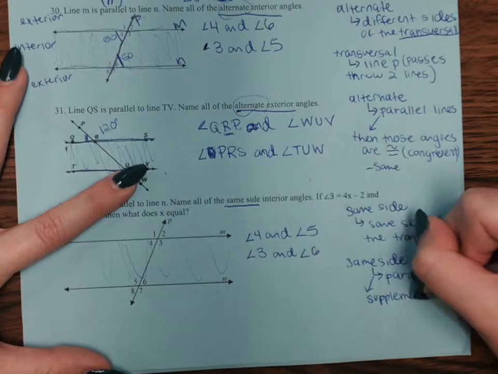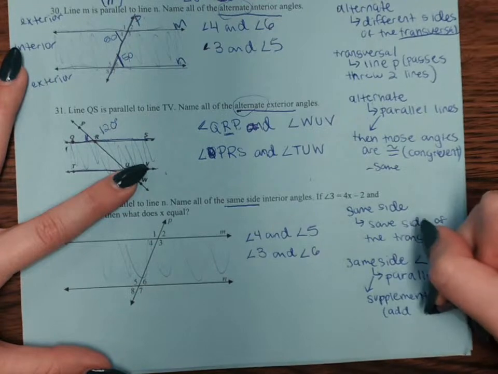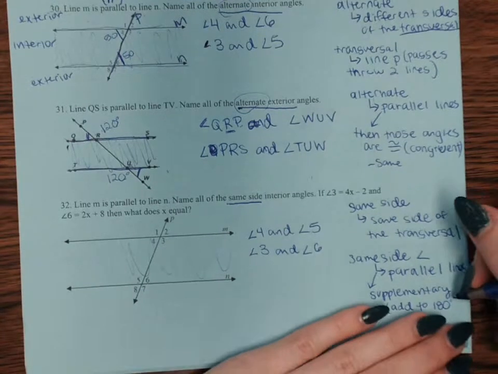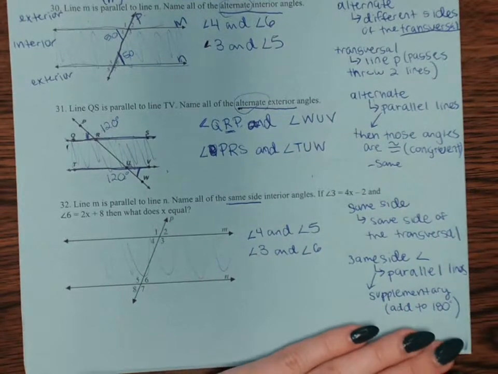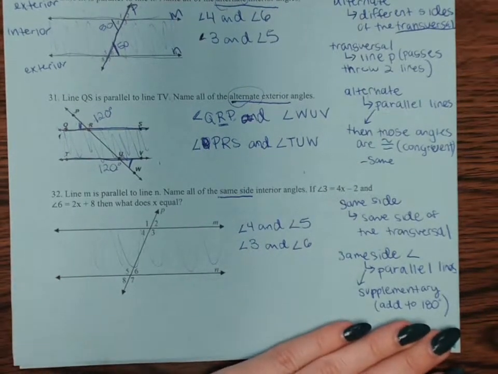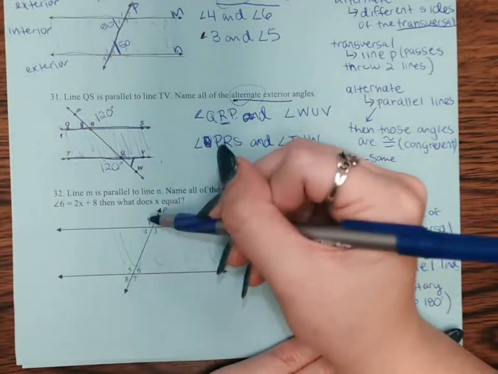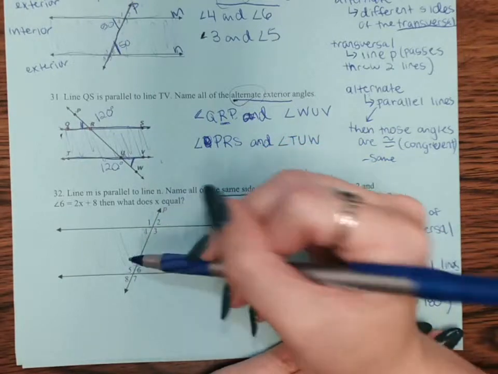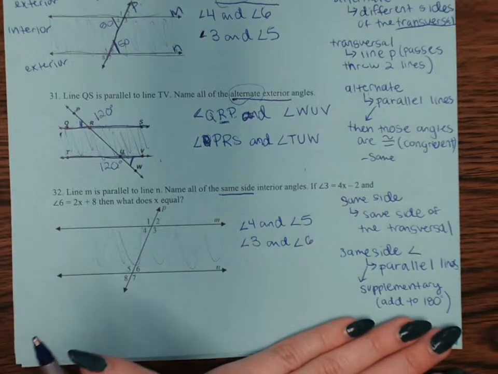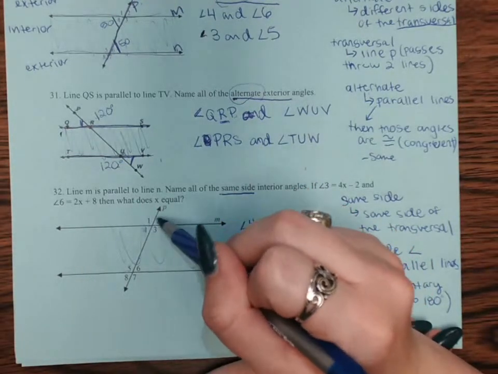And what does supplementary mean? Remember, supplementary means that they add to 180. Because what do straight lines add up to equal? Straight lines add up to 180 degrees. So my same side interior angles, if I were to cut them out piece by piece, and I cut out 4 and put it right next to 5, they would together make a straight line. Then I would have a linear pair. Linear pairs are supplementary. They add up to 180 degrees. So anytime you see a straight line, you can assume that those add up to 180.